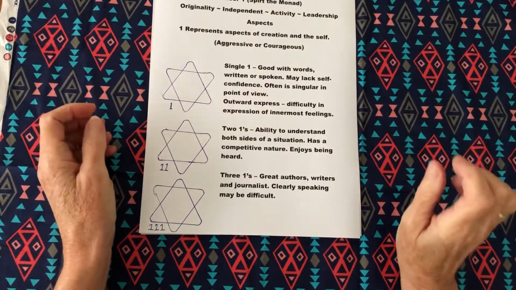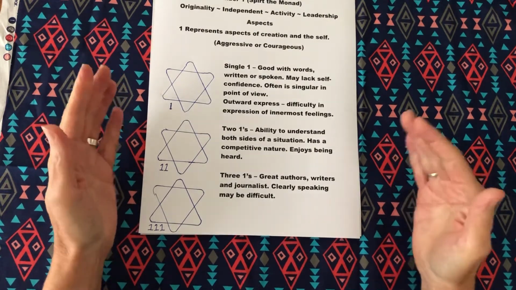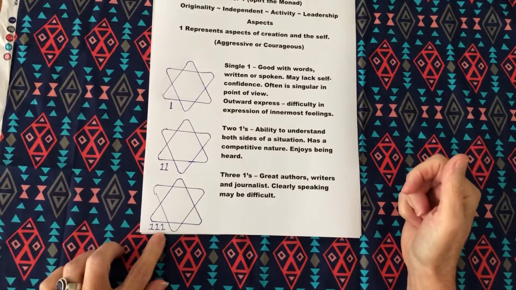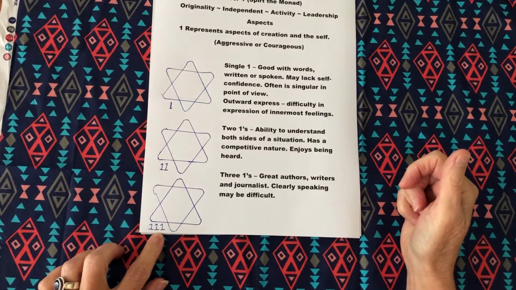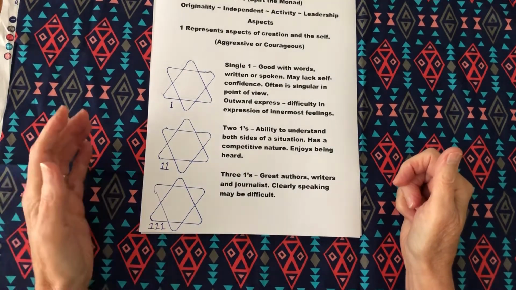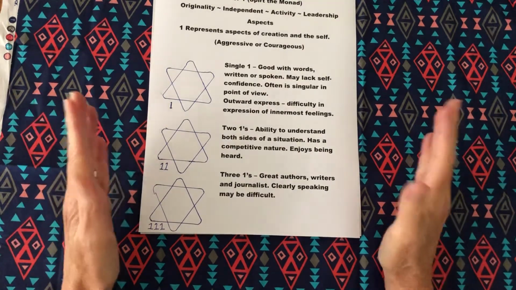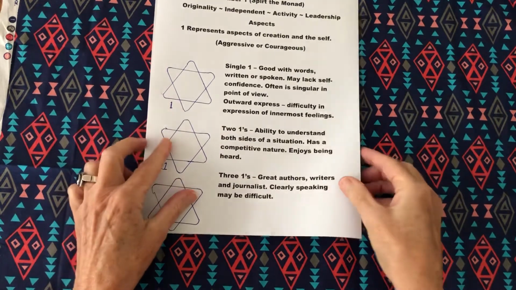Okay, 3 number 1s usually are great authors, writers, and journalists, and that's what it would look like on your template. They're clearly speaking may be difficult for them.